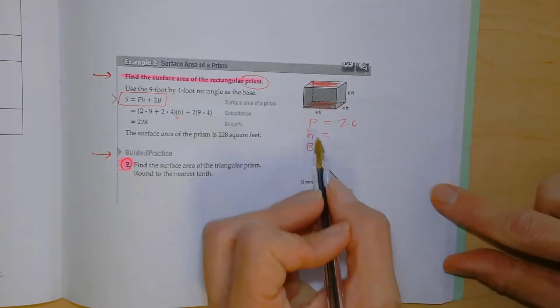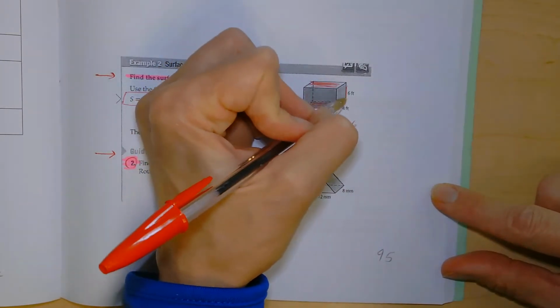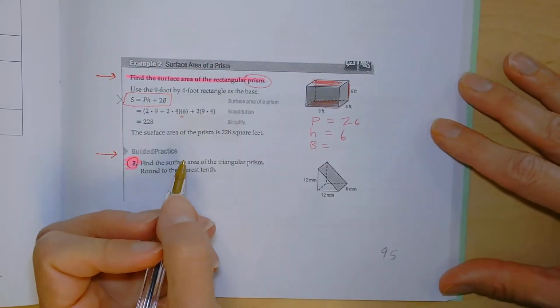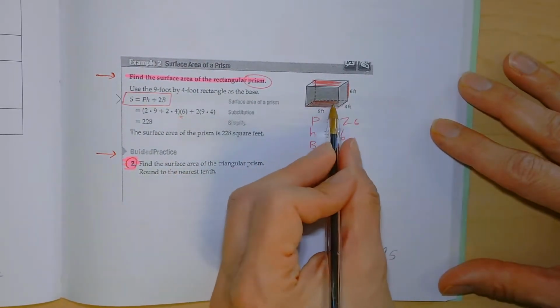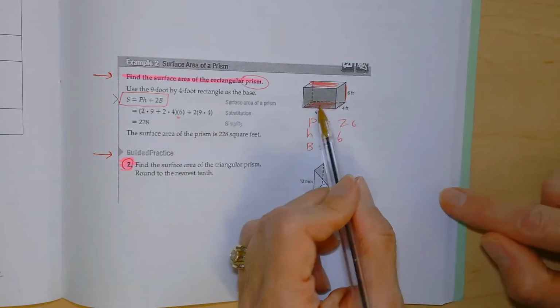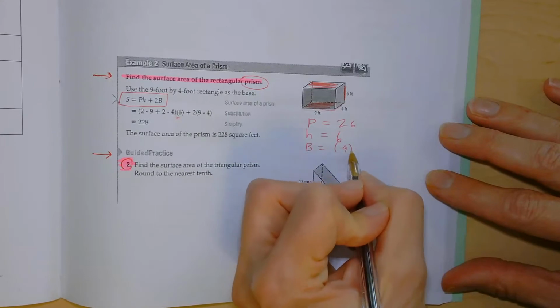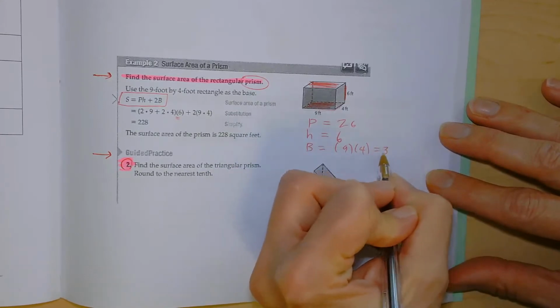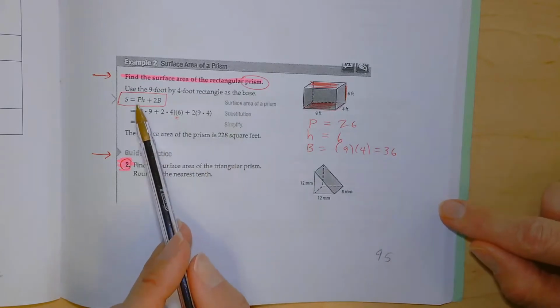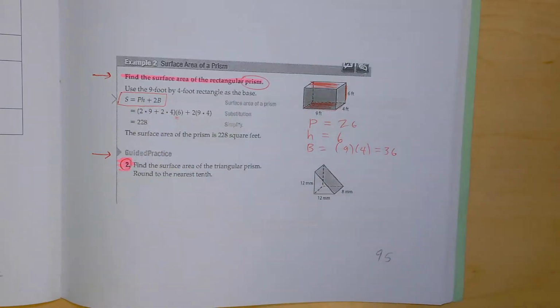So when you guys see H, the H is how tall the object is when it's sitting on its base. That should be 6. And then the area of the base is going to be what we did last chapter because it's a polygon. This is a rectangle, so it's going to be 9 times 4, and it's going to be 36. And then you will take those numbers and you'll just plug them into the formula and multiply and add everything together. All right?